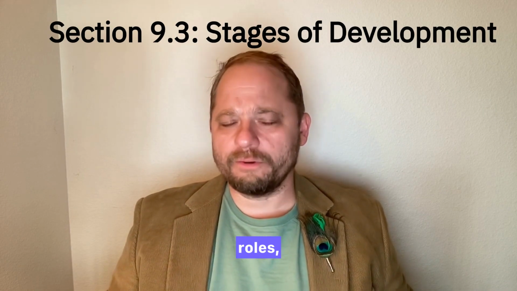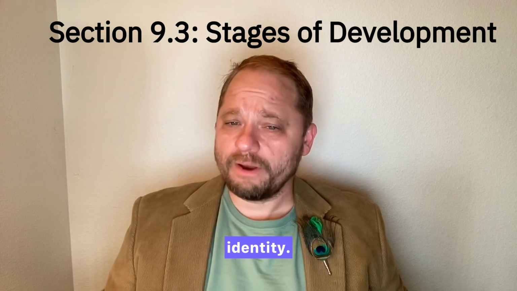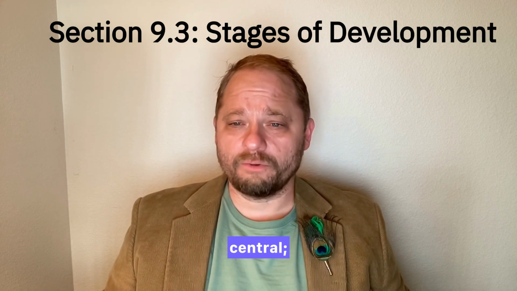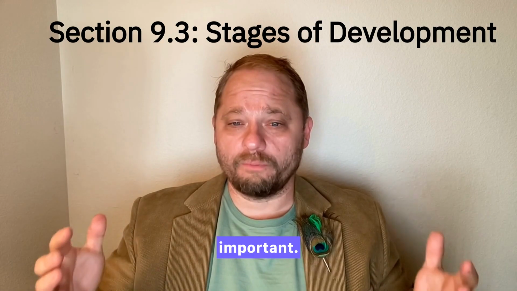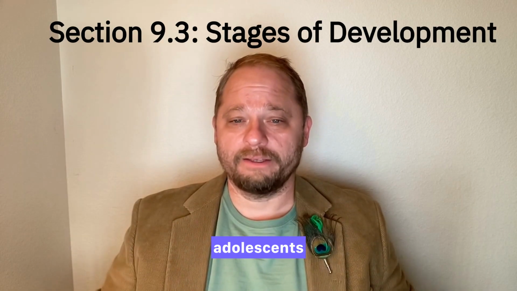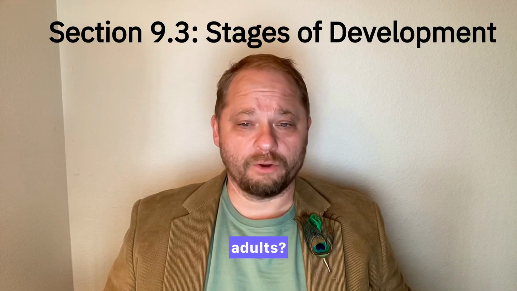Teenagers explore roles, values, and beliefs to form a stable identity. Peer relationships become central. Family influence shifts but remains important. Question: why do you think adolescents are more likely to take risks than adults?